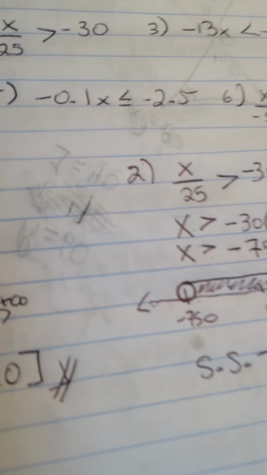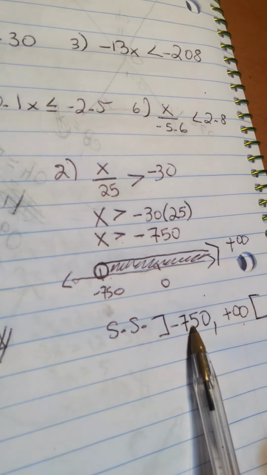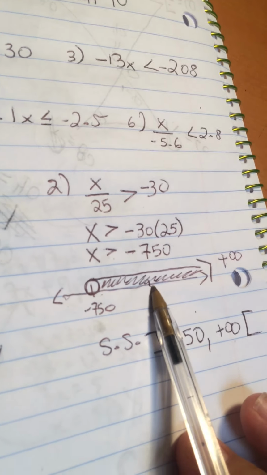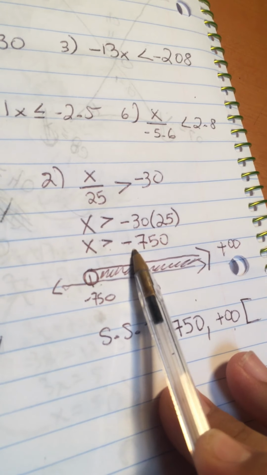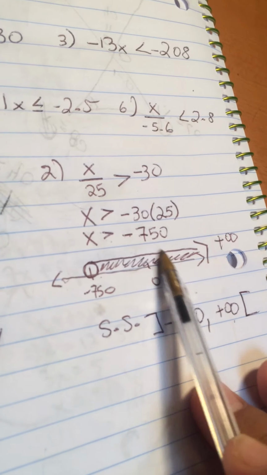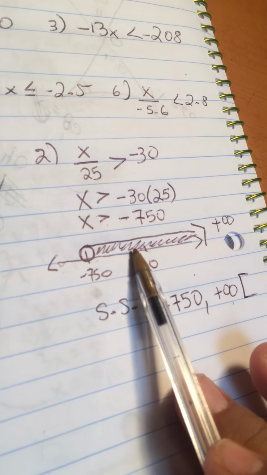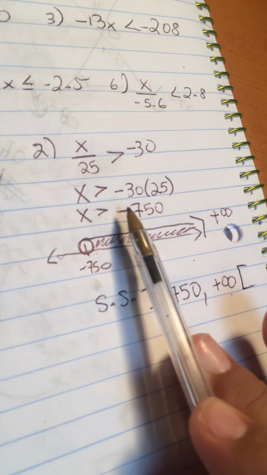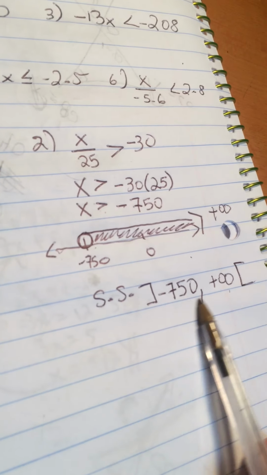Here we have our answer. We're looking for the numbers between these two that make this inequality true. Let's try it. Let's put 0. Is 0 greater than negative 750? Yes. Is 100 greater than negative 750? Yes. We can even try numbers here. Is negative 100 greater than negative 750? Yes. So this is correct.